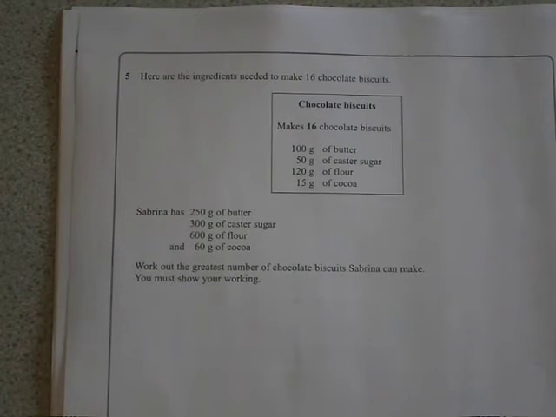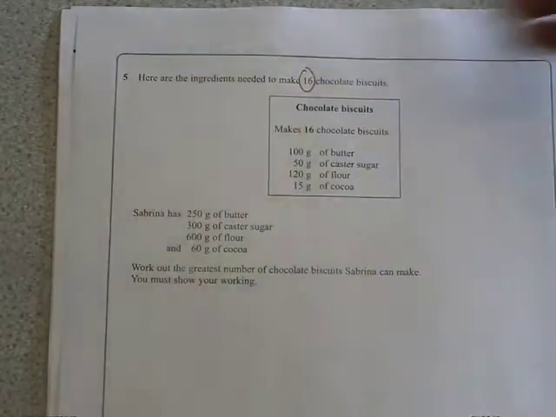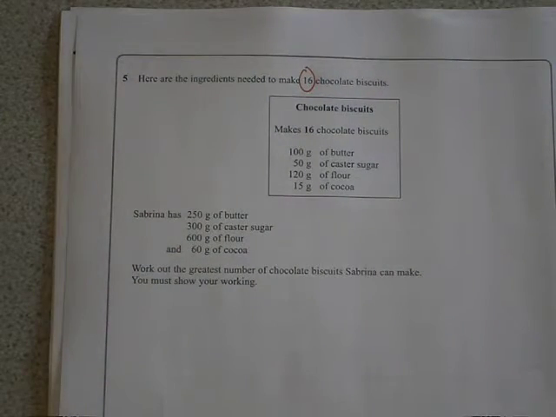So question 5. It should be looking really familiar in terms of how it's laid out to you now. So there are ingredients for making 16, and I'm just going to circle that just to show myself where it is, because I know I'm going to need that information. Chocolate biscuits. And it talks about Sabrina, who has some ingredients, and they're all listed there for you, some butter, custard, sugar, flour and cocoa. And she wants to know what the greatest number of chocolate biscuits is that she can bake.